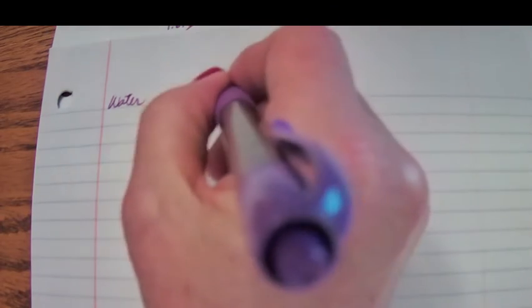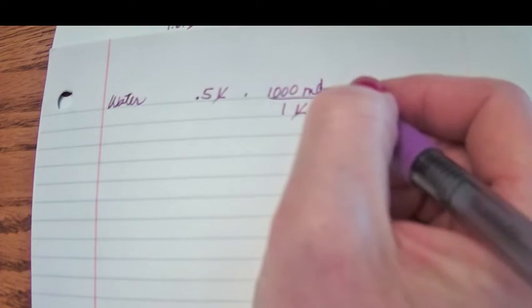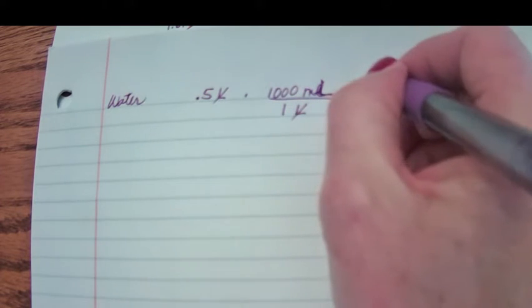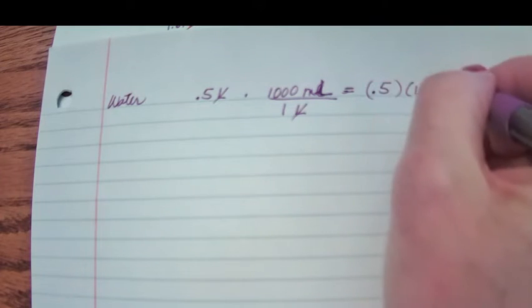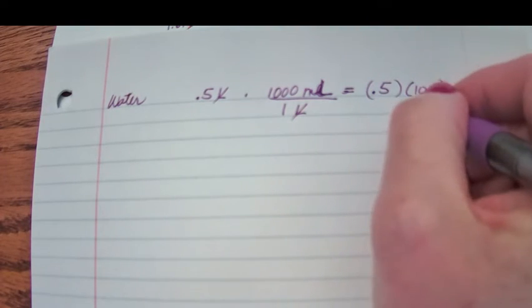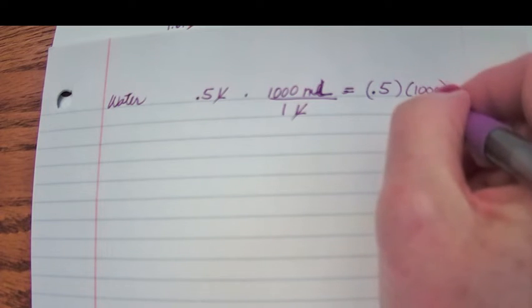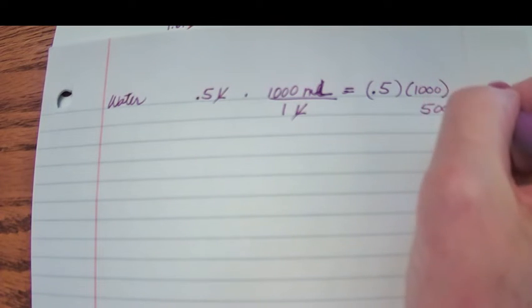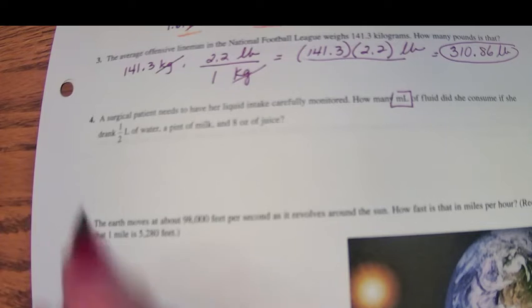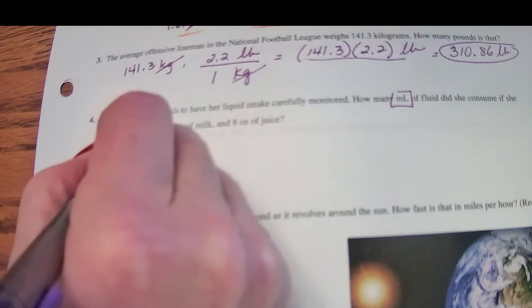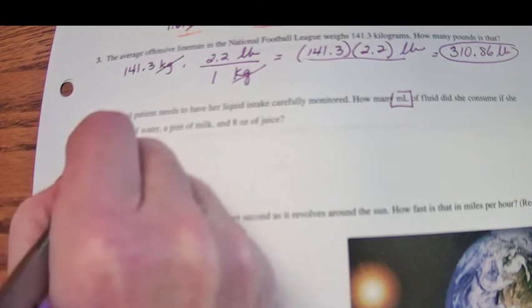All right, so liter in the numerator and the denominator cancel, and I'm left with 0.5 times 1,000 milliliters. So how much water did she have? 500 milliliters of water. So I'm going to go here and say 500 milliliters, and that's the water.